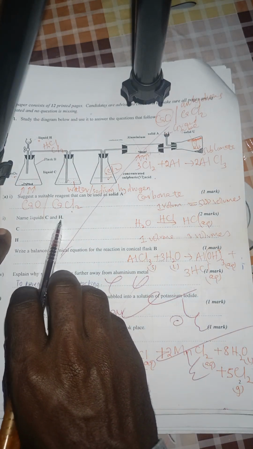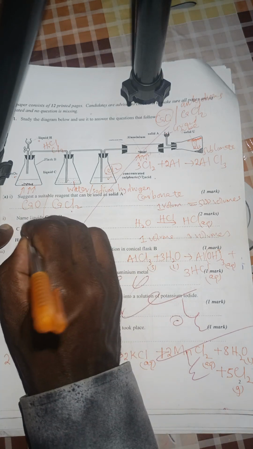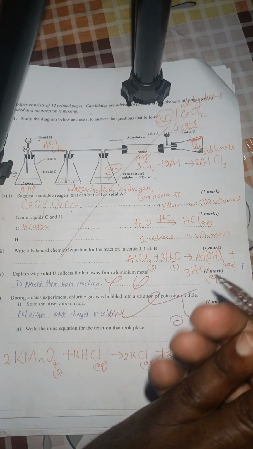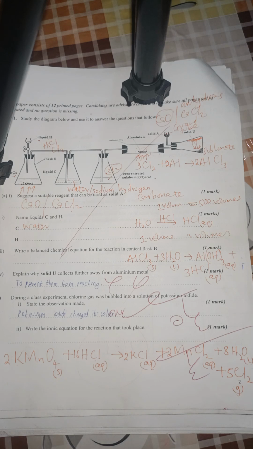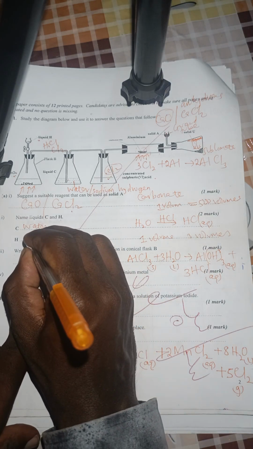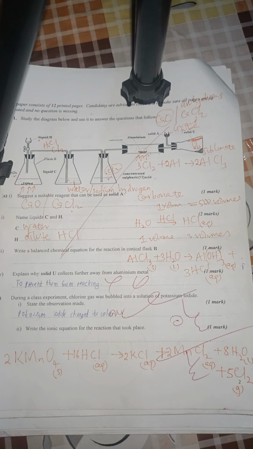Name liquid C and H. Liquid C, you can talk about water. Yeah, that might be the most appropriate one, because you'd want a liquid into which the excess or vaporized HCl gas can dissolve, preventing it from finding its way into these other areas where the chlorine gas has to be collected, which might make the chlorine impure. H is going to be dilute HCl, or dilute hydrochloric acid.